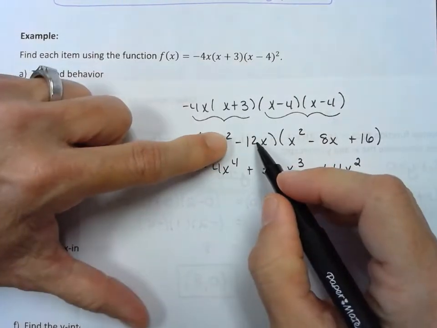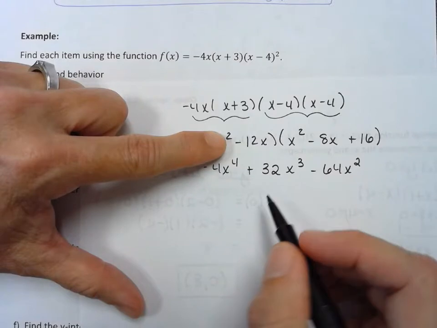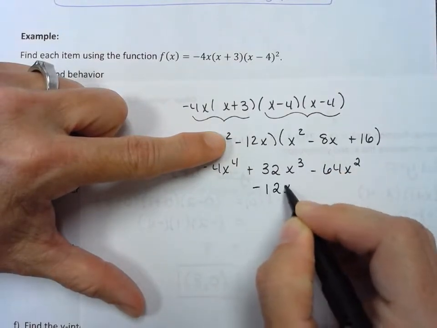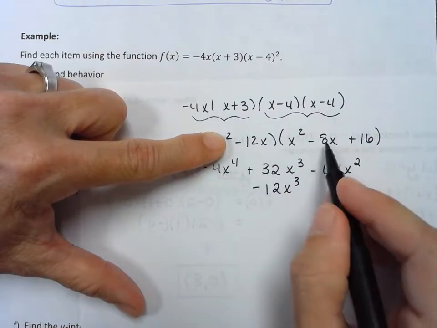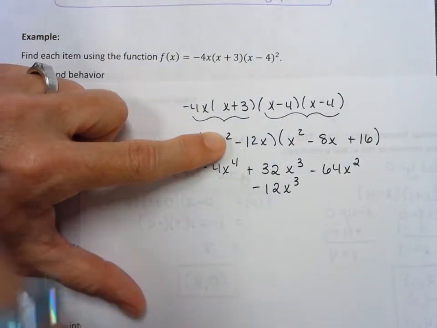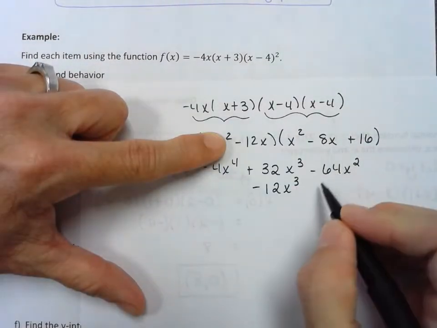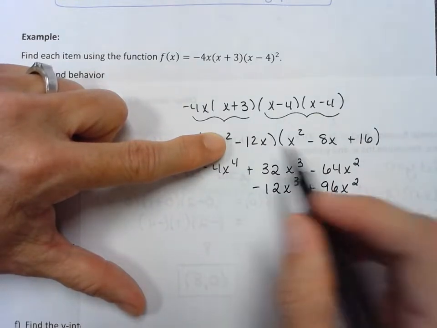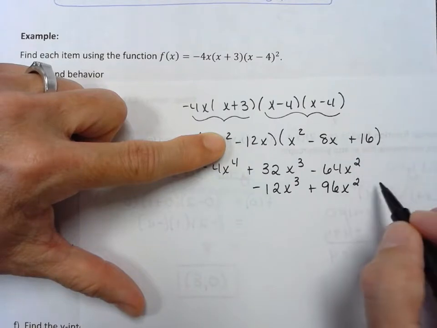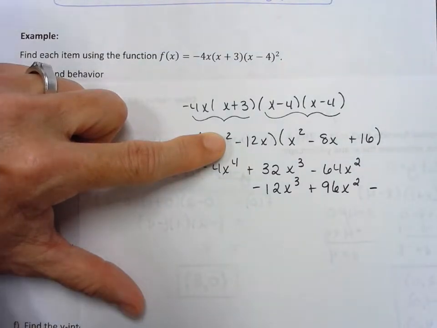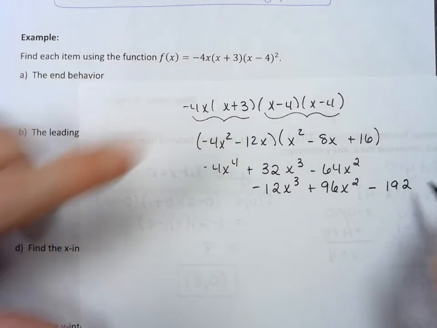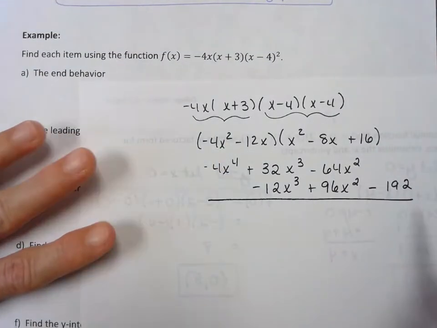Now multiply negative 12x times all of these. So negative 12x times x squared. Negative 12x times negative 8 is a positive 96x squared, and then negative 12x times 16 is going to be a negative 192. I just like to line up all of my like terms.